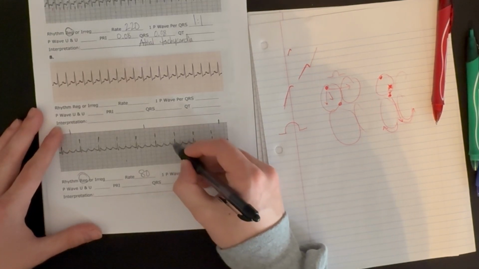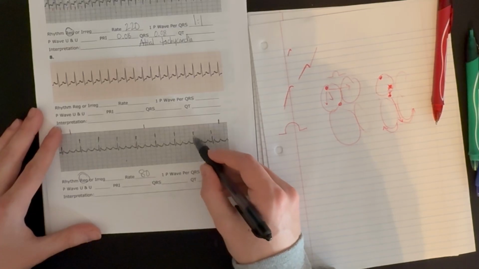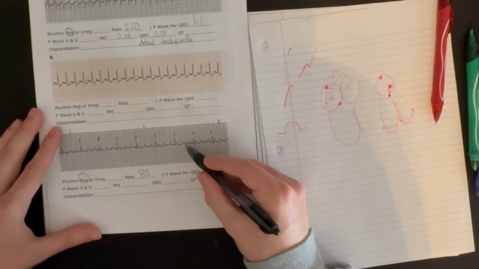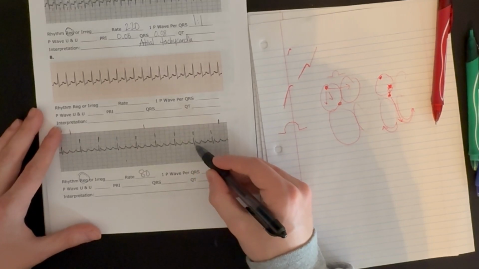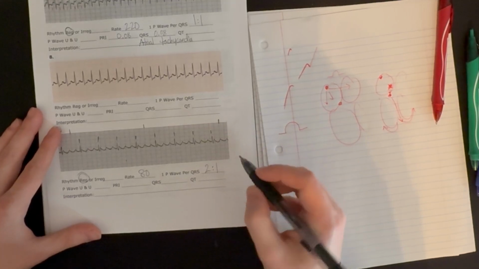So we have 2 P waves, 1 QRS, 2 P waves, 1 QRS, 2 atrial contractions for every 1 ventricular contraction. In other words, 2 atrial depolarizations before one of those depolarizing signals gets through the AV node and depolarizes it, causing a QRS. So we have about a 2 to 1.